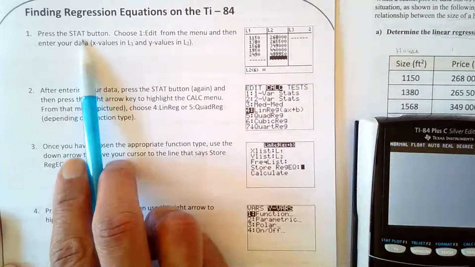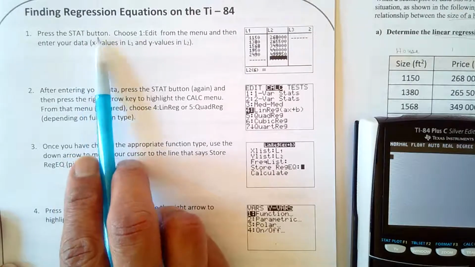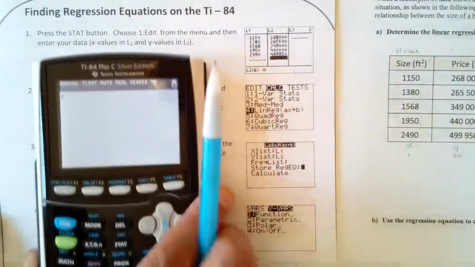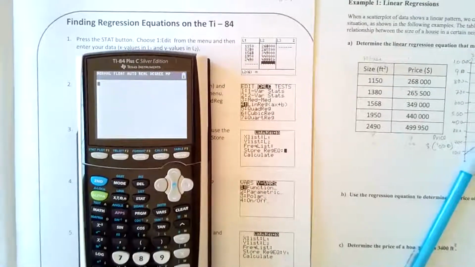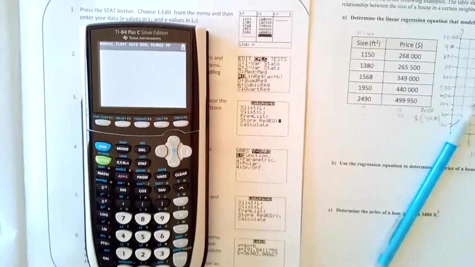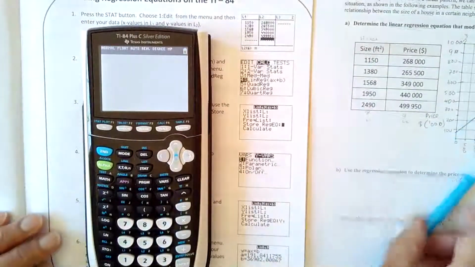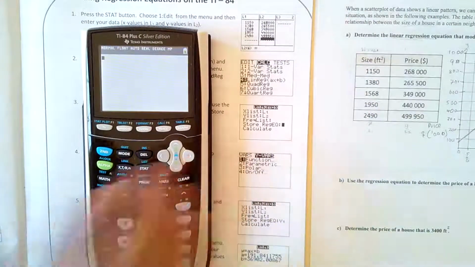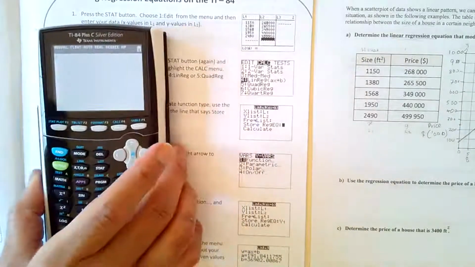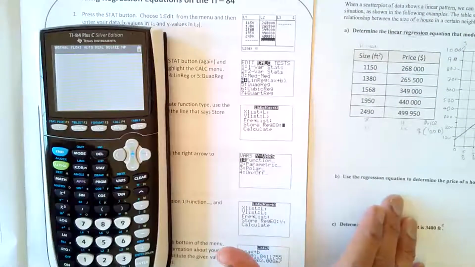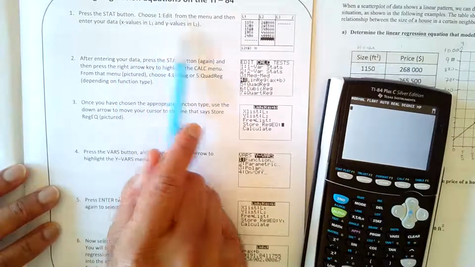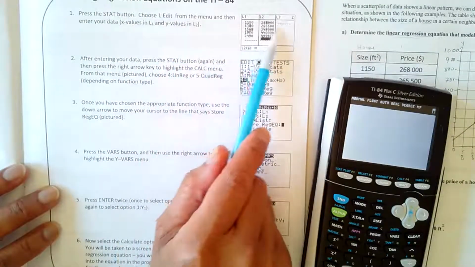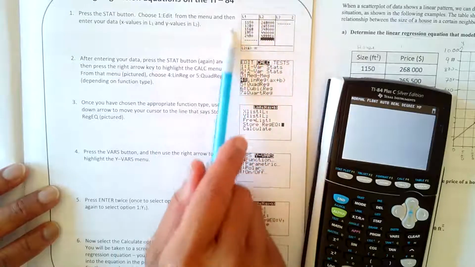Okay, step one, you press your stat button. So we'll go on and I'll move this up a bit higher so you can see the big picture. So when you press your stat button and edit one, you'll see a screen of this example here.